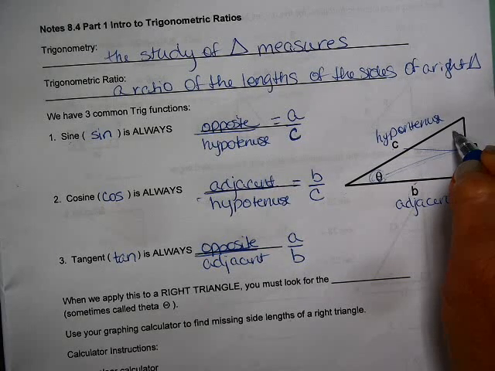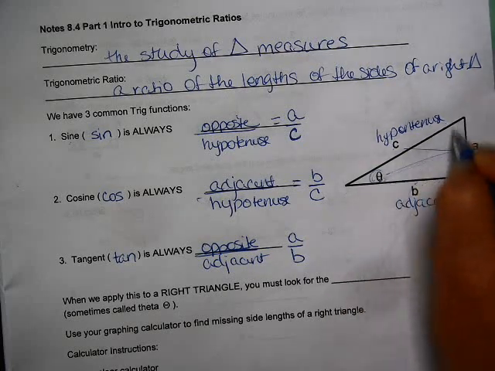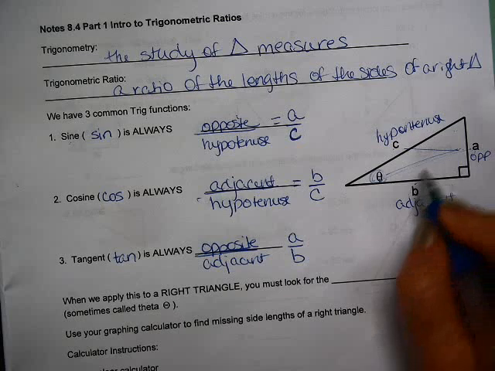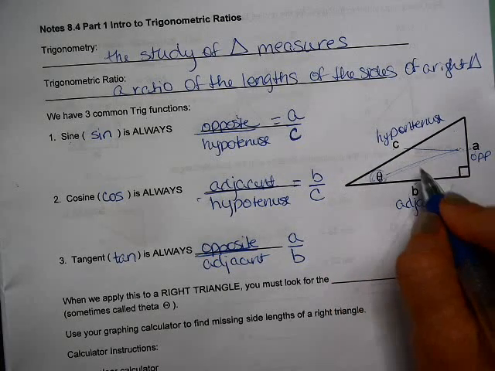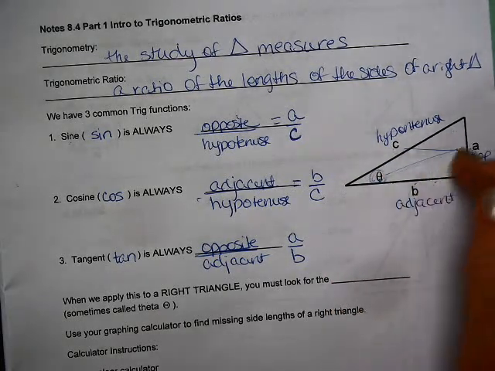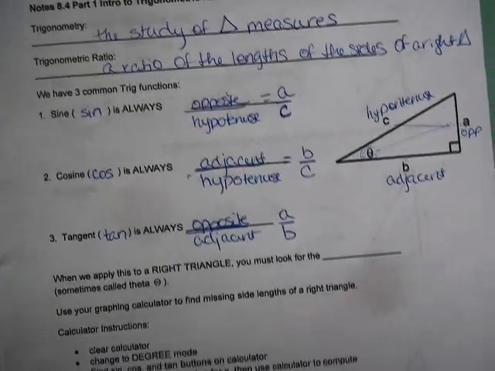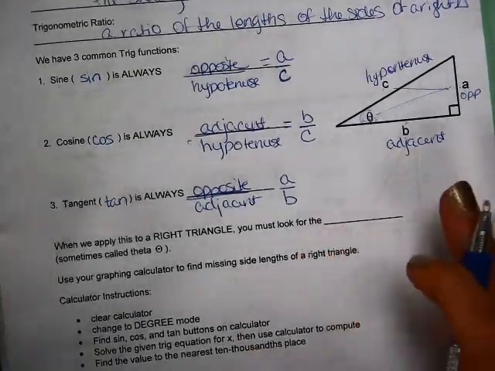If this angle was 32 degrees, then this angle is 58 degrees. Therefore, this triangle is similar to every right triangle with those angle measures. So their ratios are going to be the same.